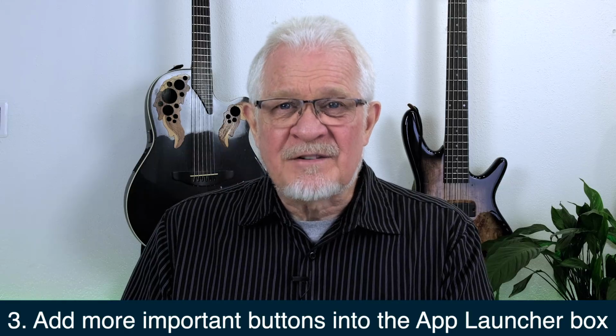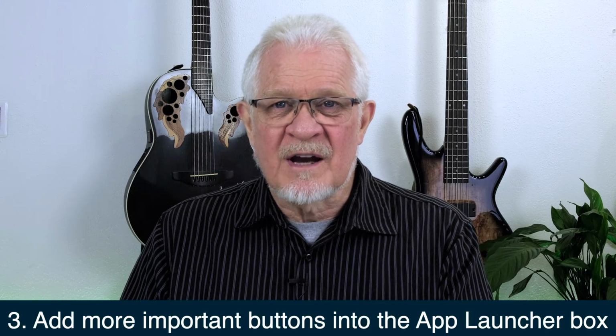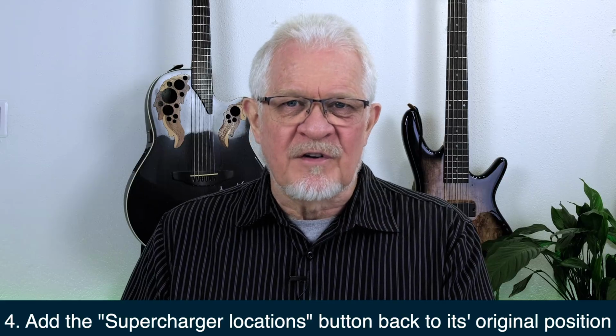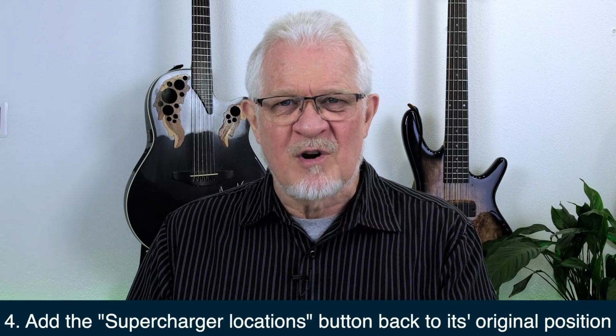I'd also like to see more app shortcuts or app links put into the app launcher box. They've already got a lot in there, but how about the following? A quick link to the tire pressure indicator, a quick link to the charging screen. I know you can tap the battery, but it's nice to have it in a number of different places as well. And a quick link to the profiles. And it will be much easier if it was one of the many apps that are listed in the app launcher box.